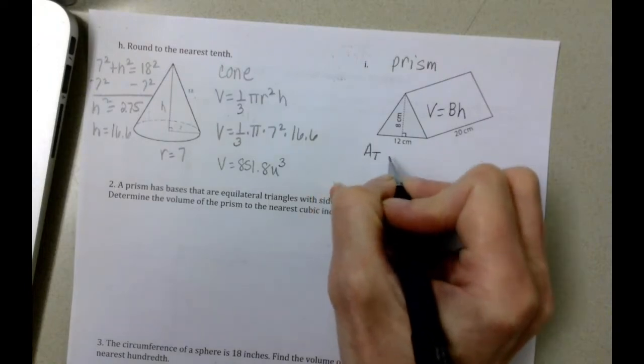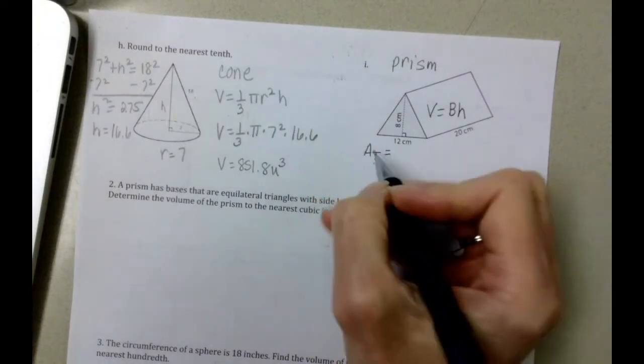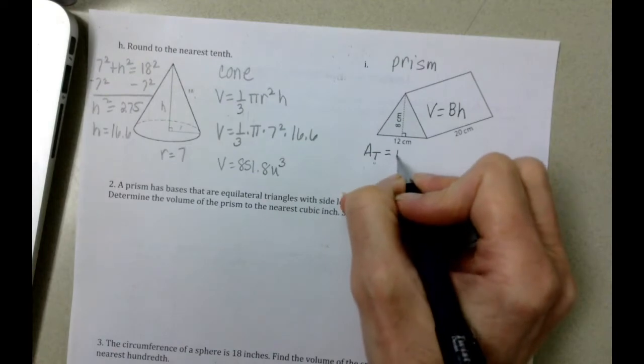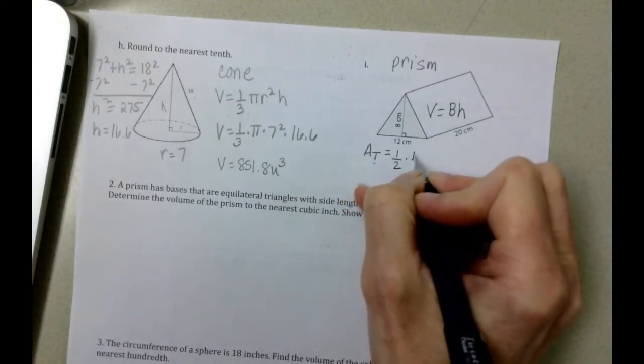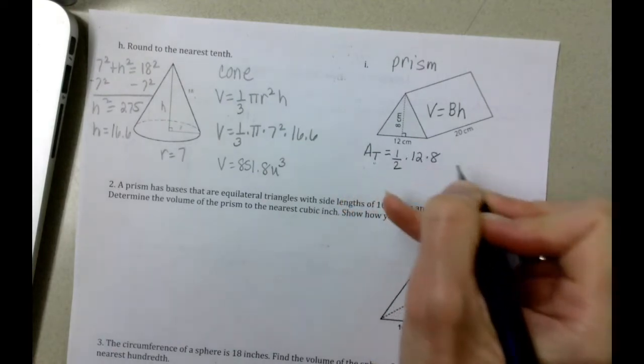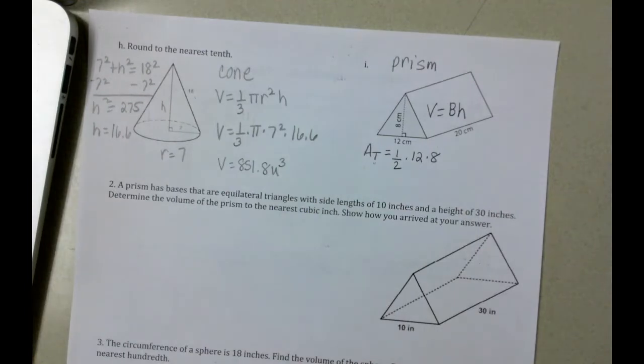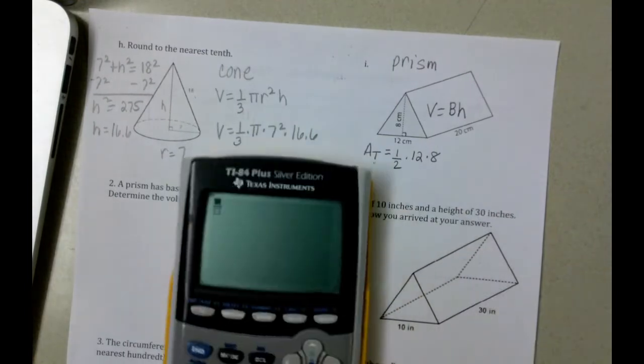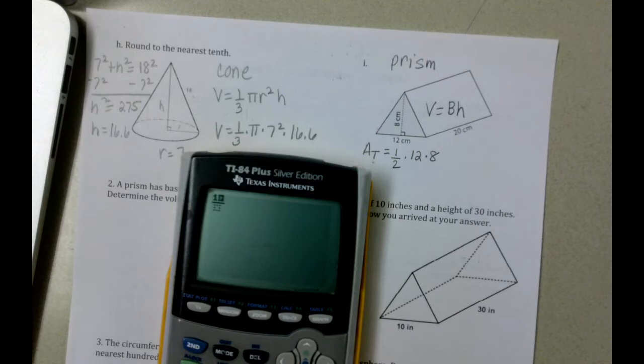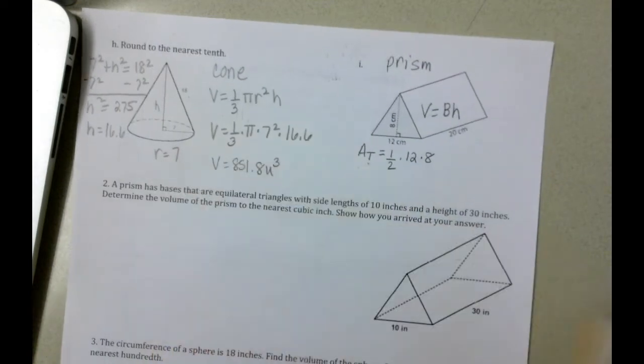So what I've been writing is A sub t for area of a triangle is 1/2 times base times height. And so we can type that into our calculator, and we get 1/2 times 12 times 8. So that gives us 48.